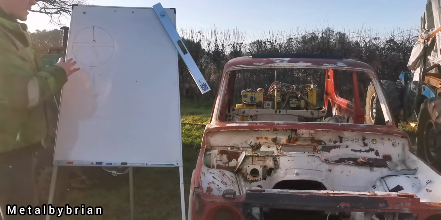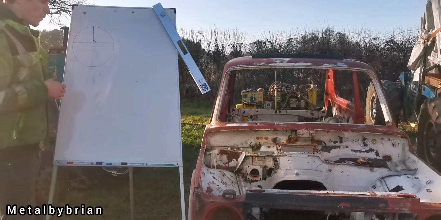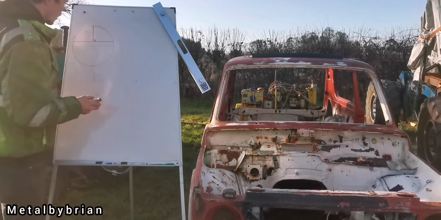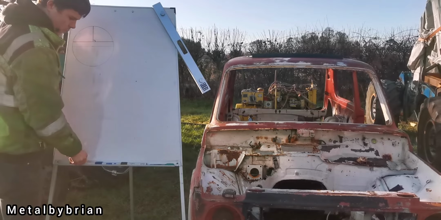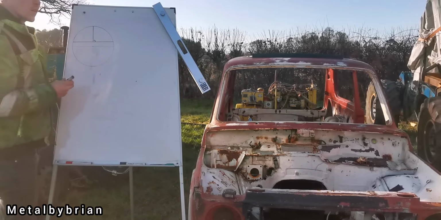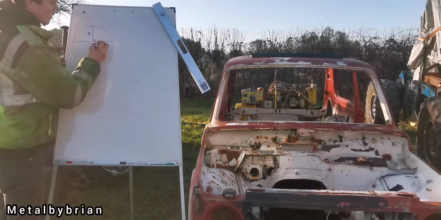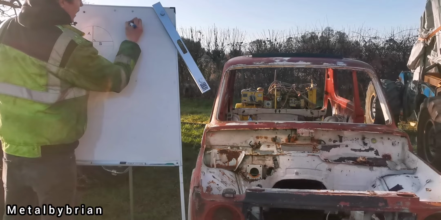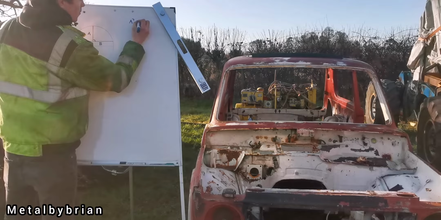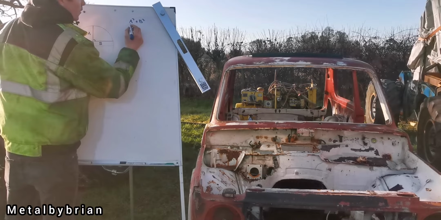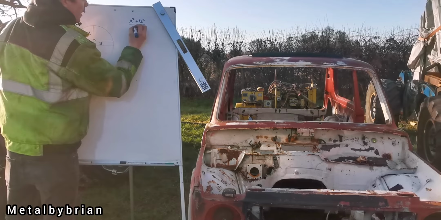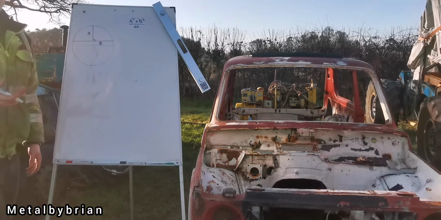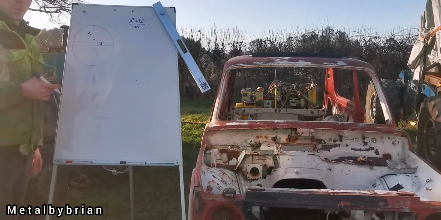So we've got to take these two measurements, which is what we're about to do now, and then we'll be able to carry on and work it out. But basically, we'll call this A, and this B, and the formula that we've got to use is basically A squared plus B squared divided by 2A, and that will give us the radius of our wheel arch, essentially.